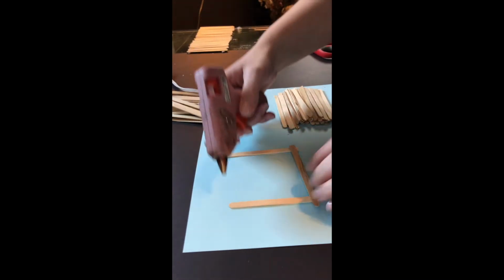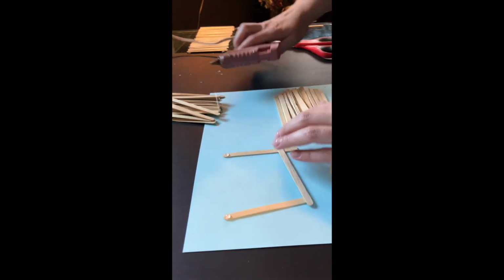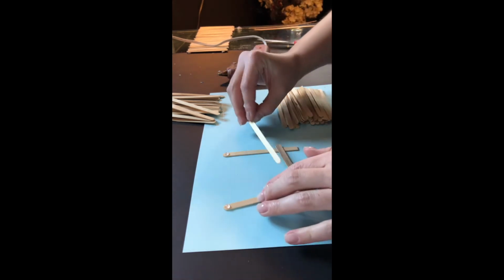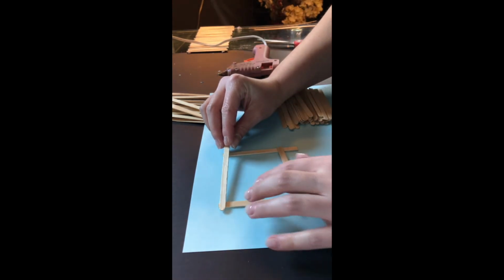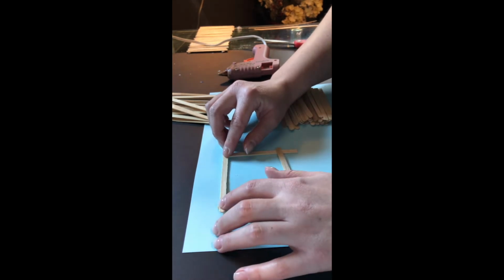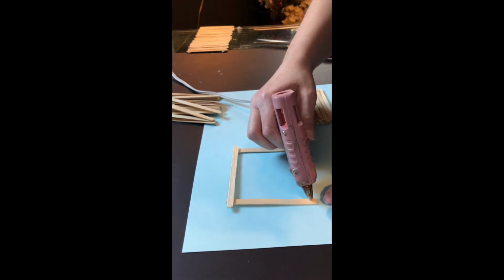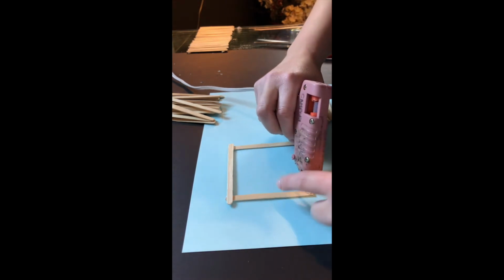I've also decided to build a tree house. I thought this was a creative option that most younger kids in the grade 1 age group would like to explore. To begin, I'm using 4 popsicle sticks and gluing them into a square. I'm going to be making a typical house shape with a square and a triangular roof.